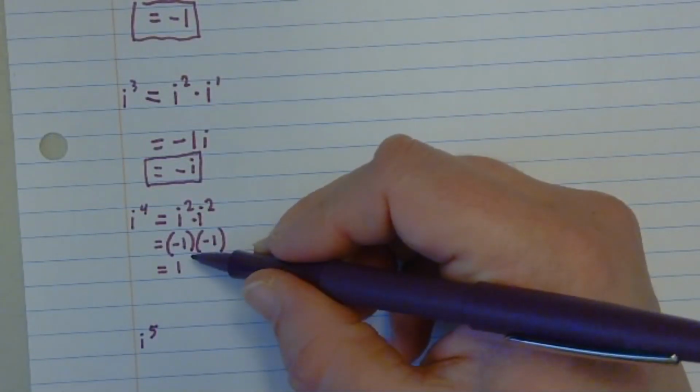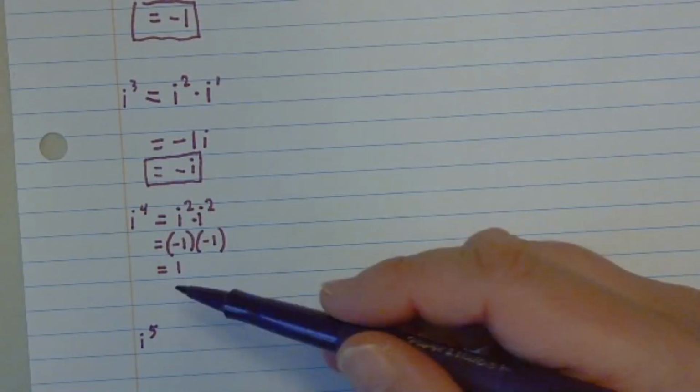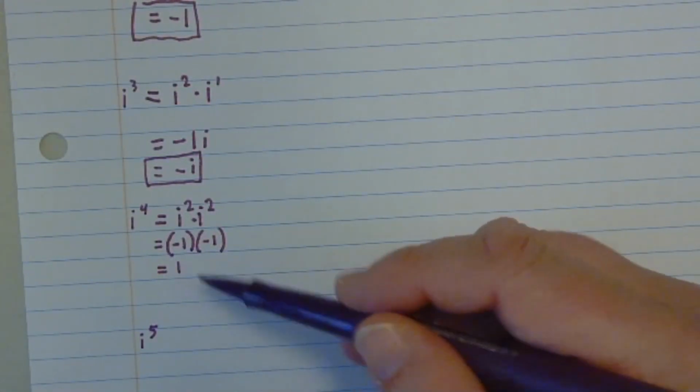So i to the fourth is 1. Weird. It again became a real number, an integer. Probably the most uncomplicated, nice integer you've ever seen, 1.